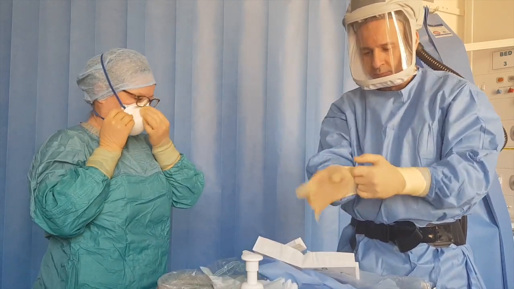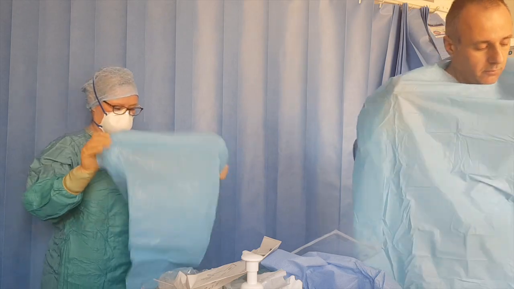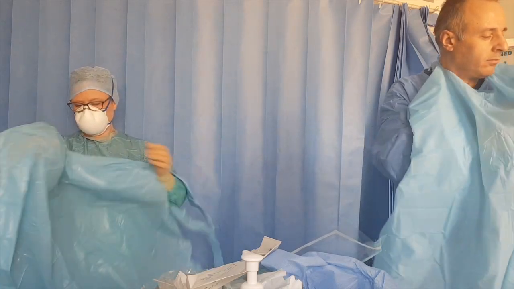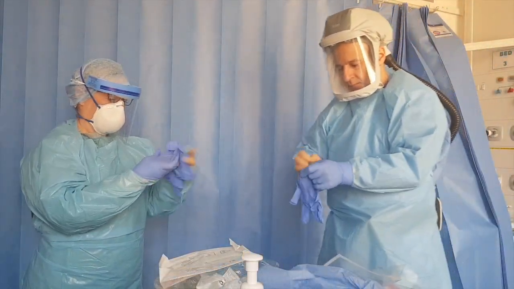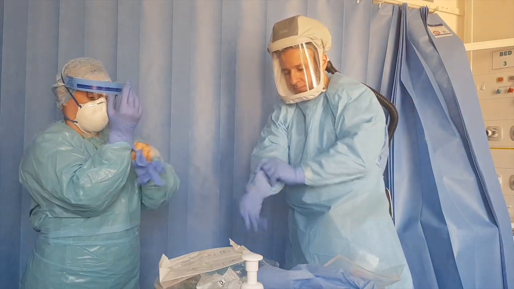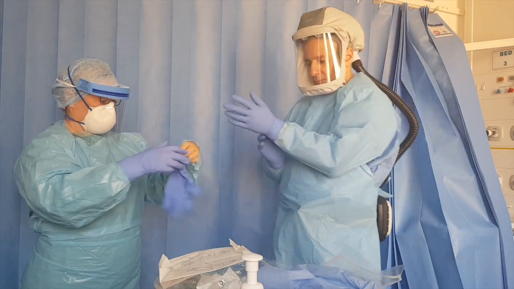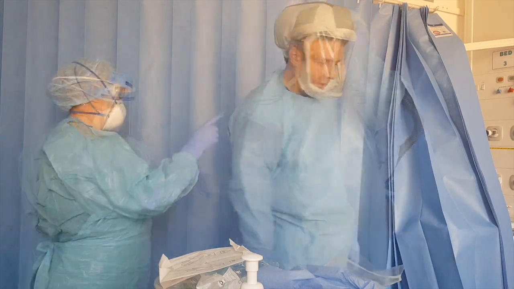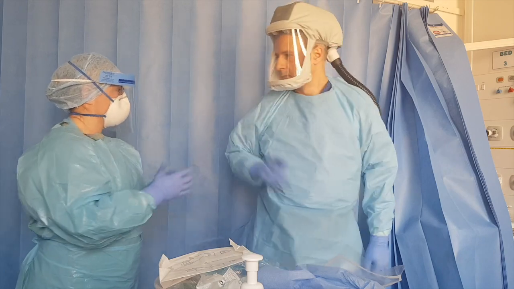after admission to ITU. Now, the second gown and non-sterile gloves. This second set allows for doffing of heavily contaminated PPE before transfer to ITU without the need to re-don additional PPE. Use a buddy system to check each other's PPE.